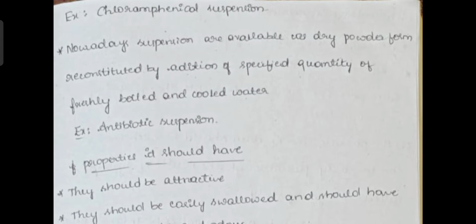Nowadays, suspensions are available as dry powders which can be reconstituted by addition of a specified quantity of freshly boiled and cooled water. Example, antibiotic suspension. See, as I said, the suspension has the disadvantages of physical stability and sedimentation problems. To overcome that, easily reconstitutable powdered forms of suspension are available in the market. Similar to dusting powder or talcum powder, these suspensions are prepared in the form of powder and should be reconstituted. Reconstituted means re-prepared by adding freshly boiled and cooled water and shaken well, and it can be easily consumed.